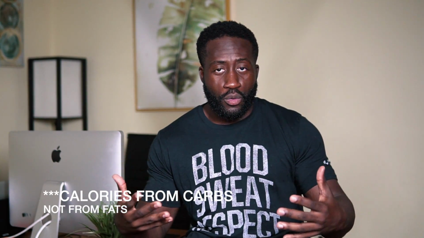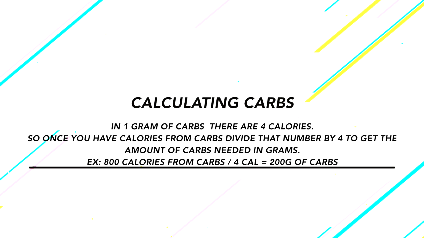That gives me how many calories I'm getting from carbs. In 1 gram of carbs, there are 4 calories. So you took your daily caloric intake and subtracted your protein calories and your fat calories, and that gives you whatever calories are left. Those calories that are left are your carbohydrate calories. You divide that by 4, and that's going to give you how many grams of carbs you're getting throughout the day.